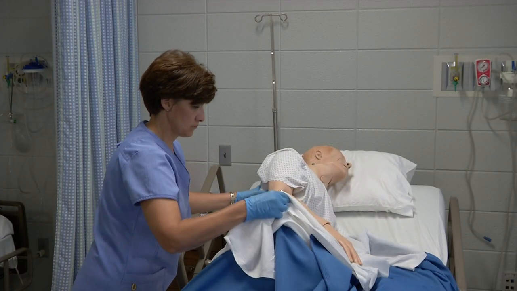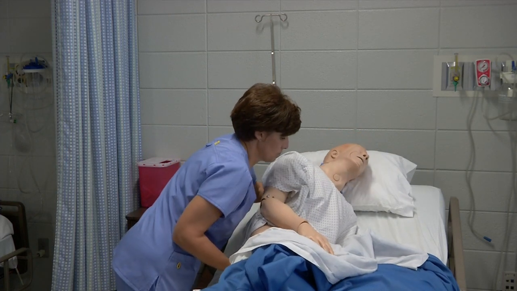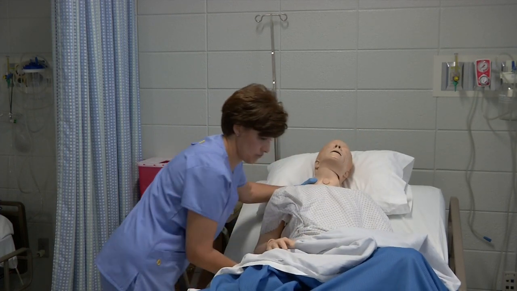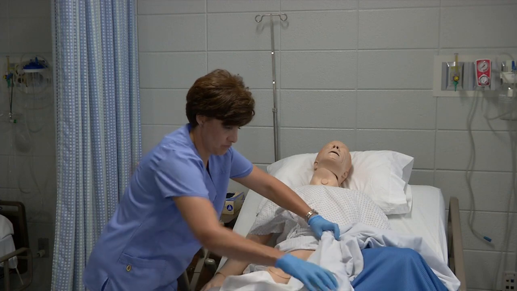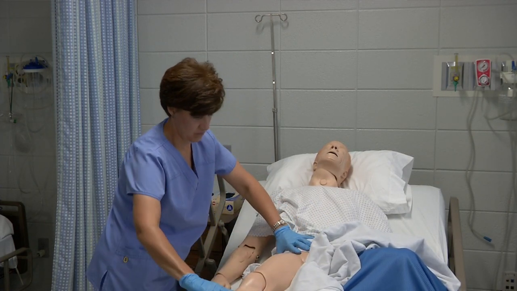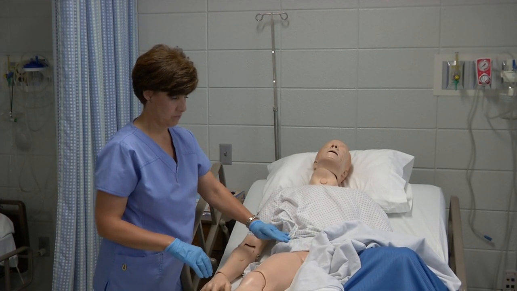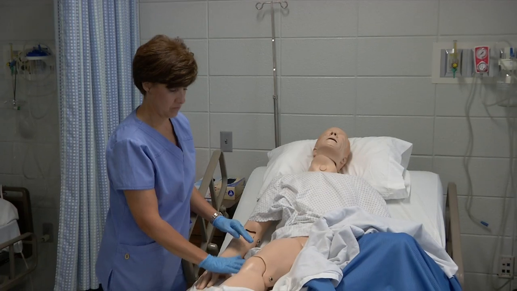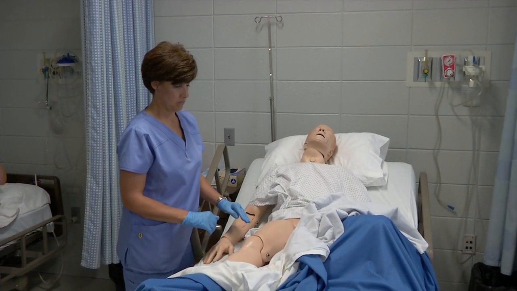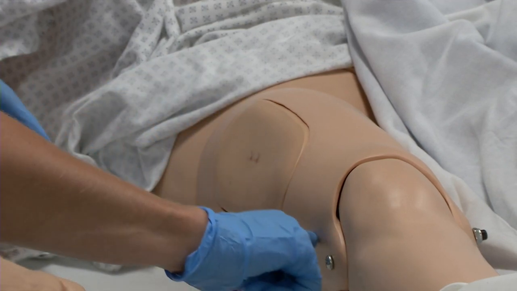The next site is the vastus lateralis. You will use the middle third of the muscle for injection. The width of the muscle usually extends from the midline of the thigh to the middle outer side of the thigh.